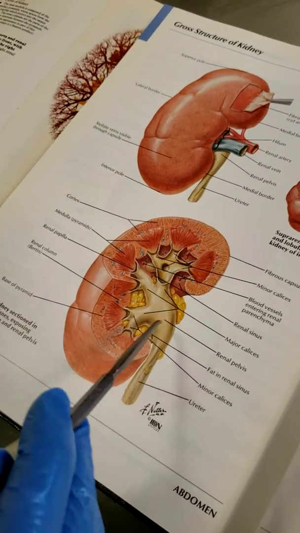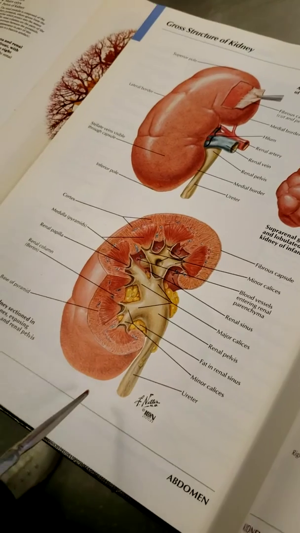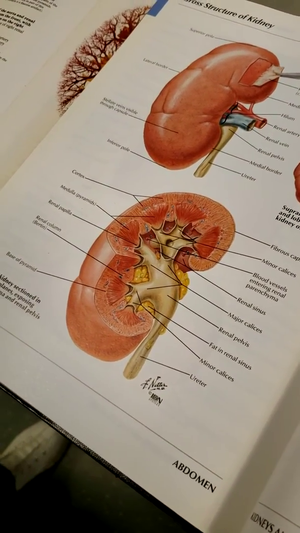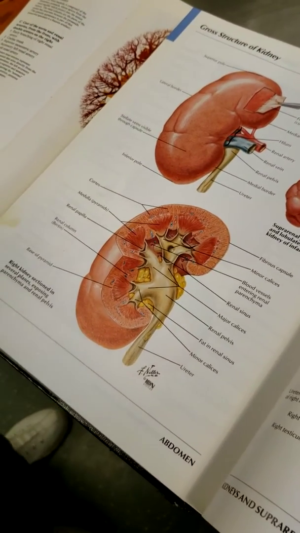Okay, so basically the urine will be milked via peristalsis down the ureters, okay, where it'll eventually be stored inside the urinary bladder.